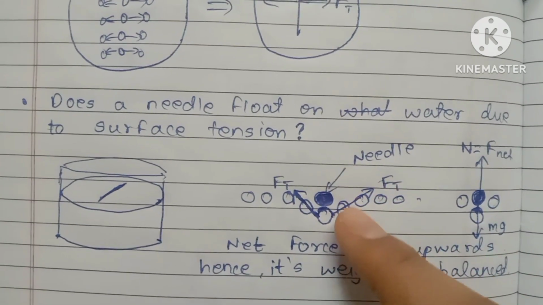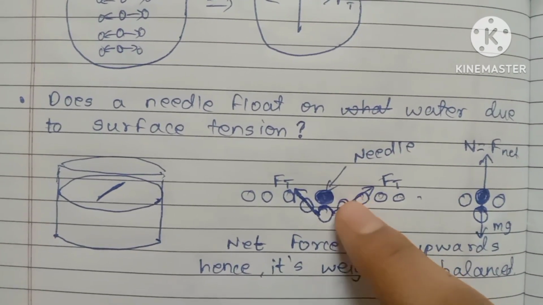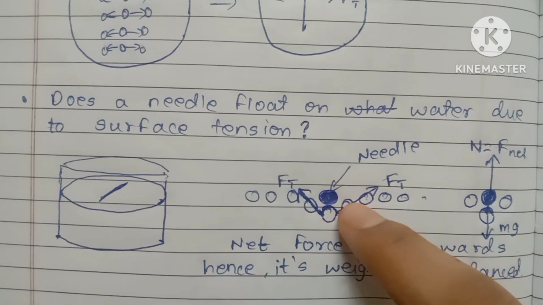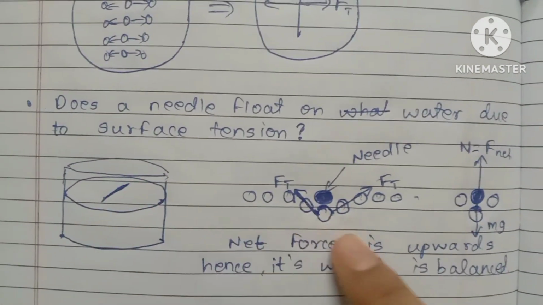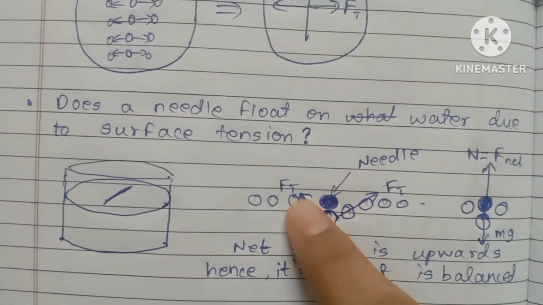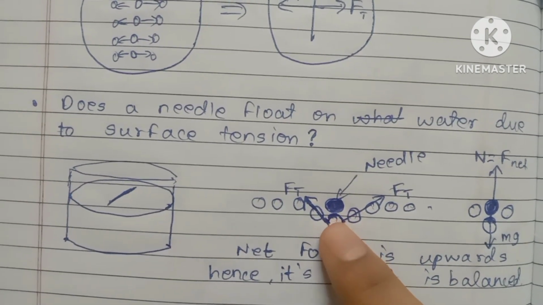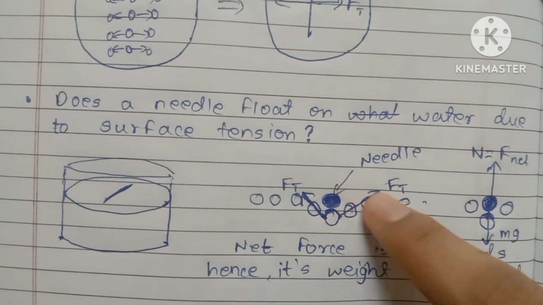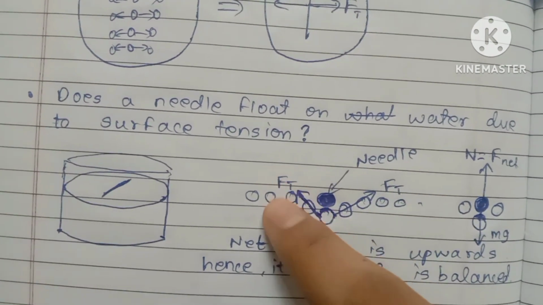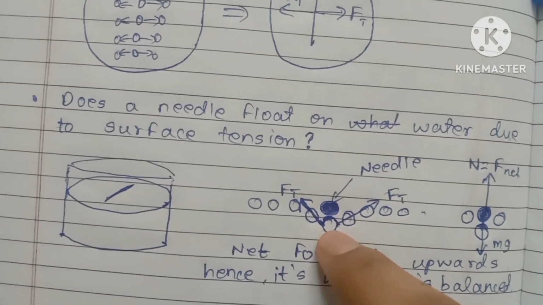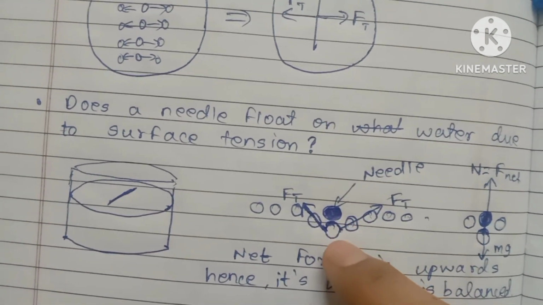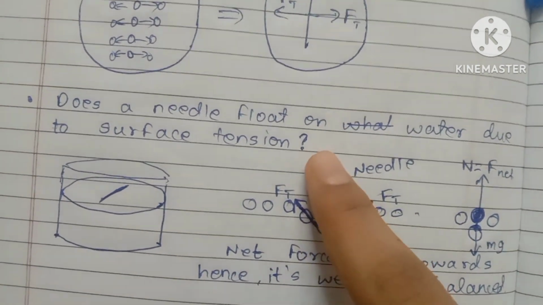It is common sense because the molecules, you can see, they will exert the force on the molecules present on this line like this, because they have been pushed down to a certain extent. Hence the force of surface tension will be like this. Hence the net force on the molecules present on this line below the needle will be upwards.